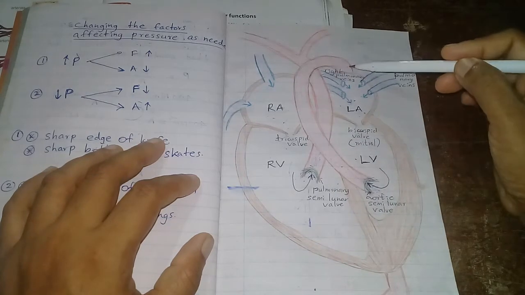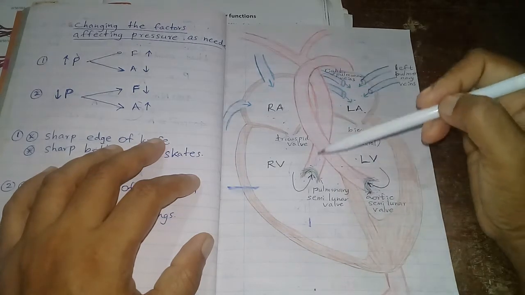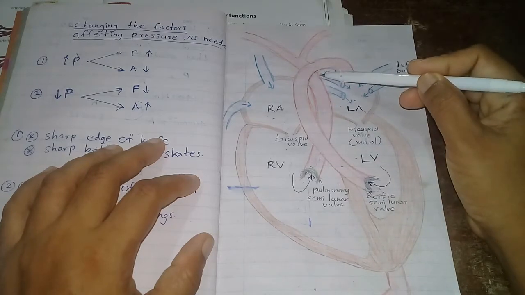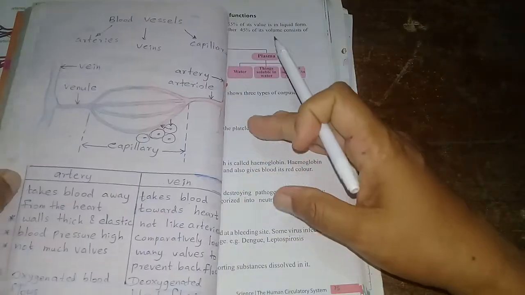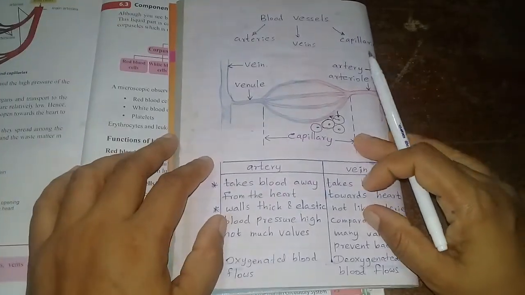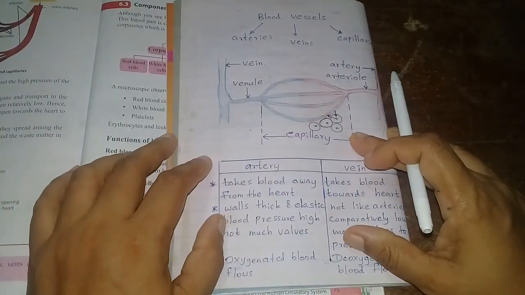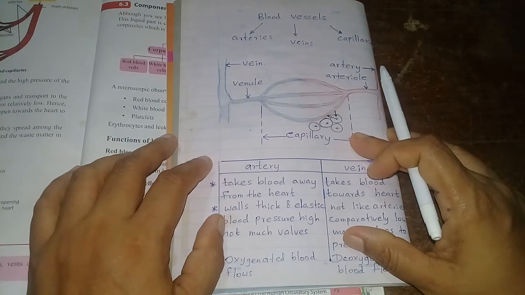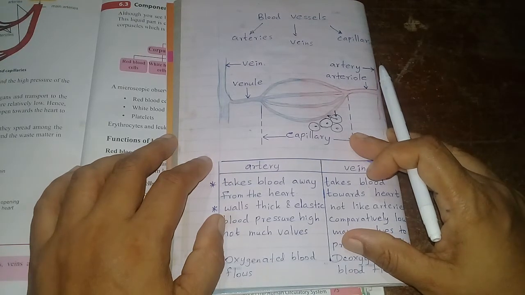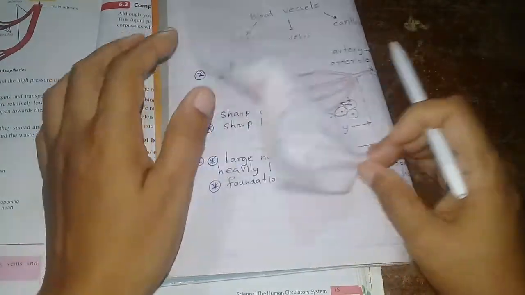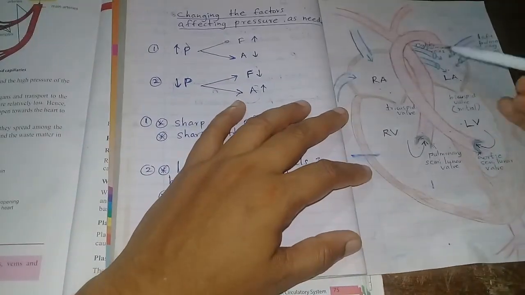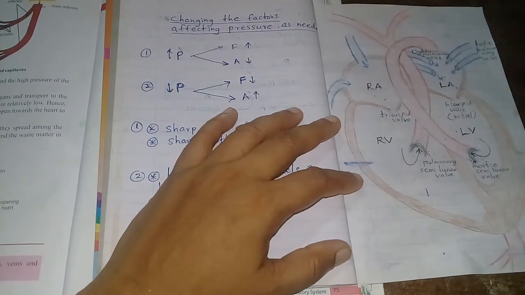The aorta always has oxygenated blood. The pulmonary artery has deoxygenated blood. Right. So normally we can say arteries have oxygenated blood and veins have deoxygenated blood, but there is a difference when we consider the pulmonary artery and pulmonary veins. Okay.